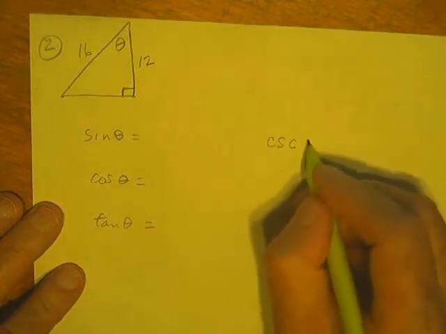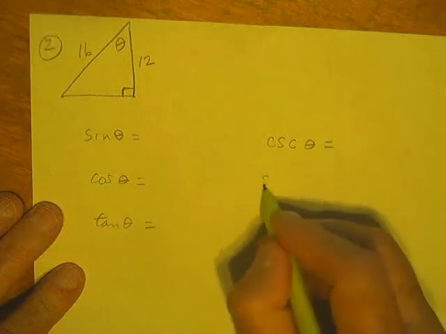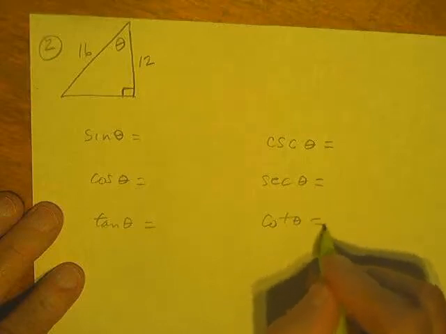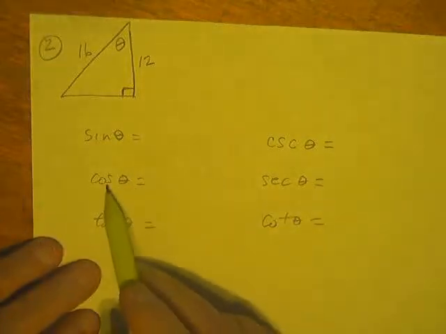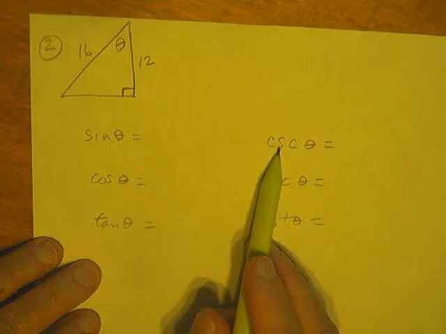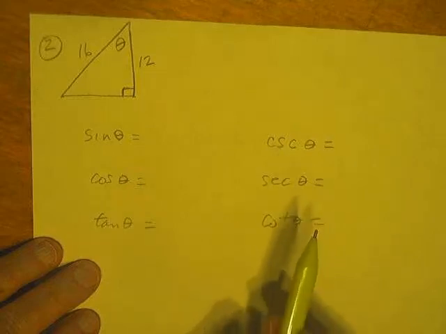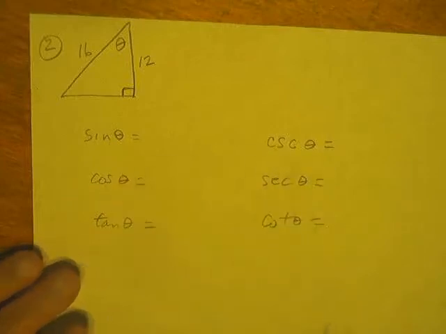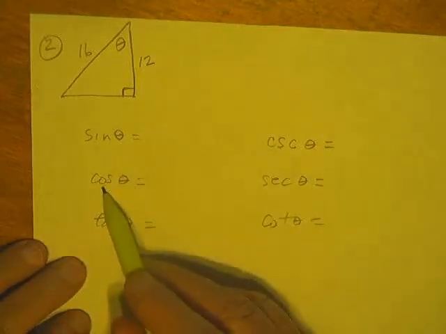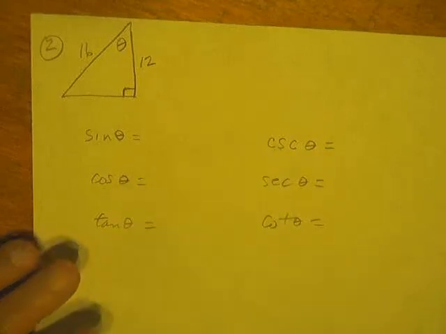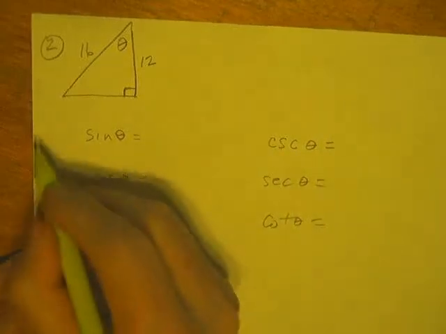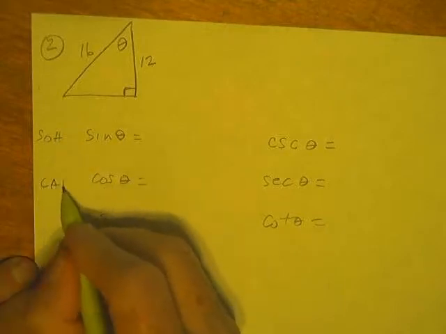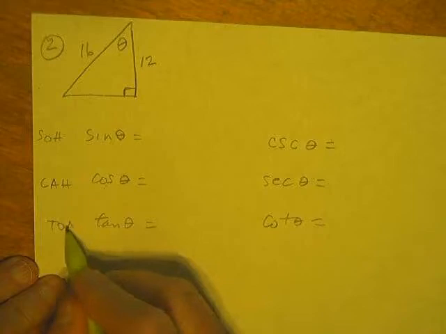Then I'm going to have cosecant of theta, secant of theta, cotangent of theta. Now you would think that cosecant, since it's the reciprocal of that one, that this stuff would be different, but you don't mix the co's. So cosecant and cosine, you might think that those go together, but that would be an erroneous thought. Of course, this one is sine, SOH CAH TOA.